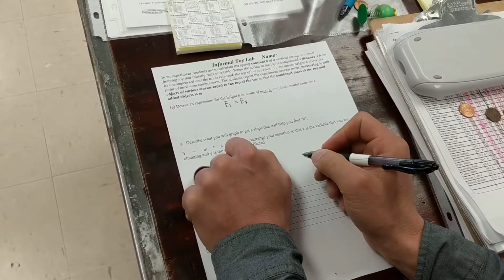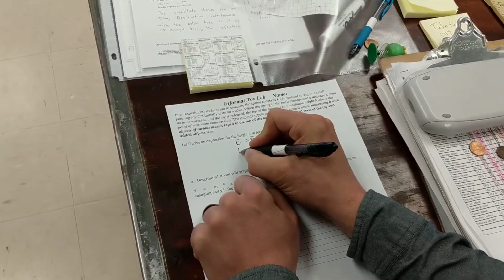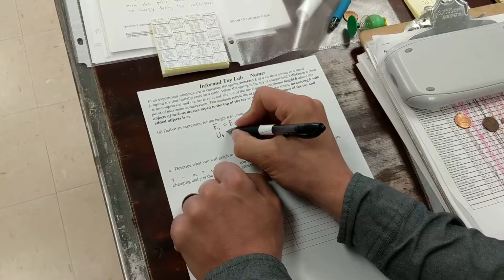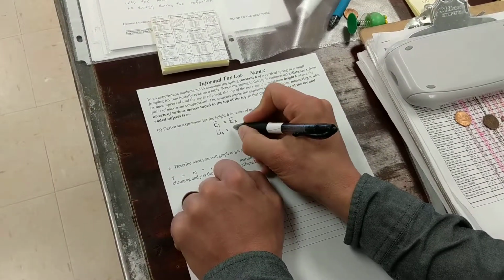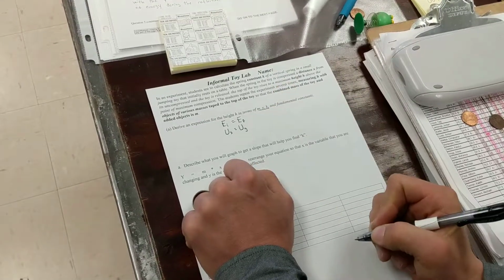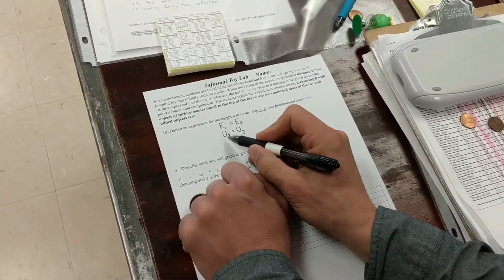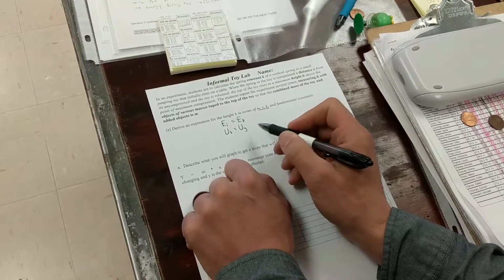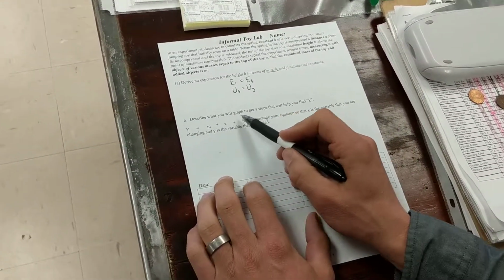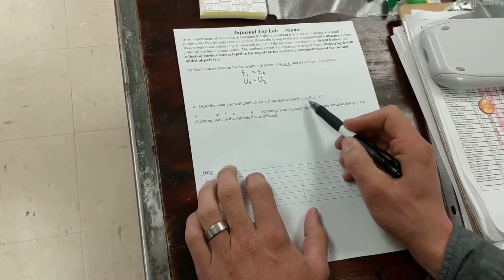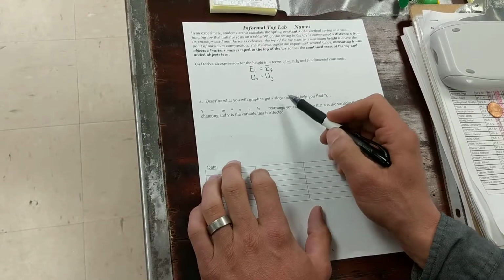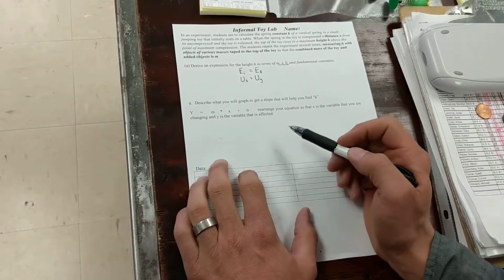Okay, what do I have to start? I have potential energy stored in a spring. At the top, that's my final position, I have potential energy due to gravity. Okay, now use the equations for these. I'm going to let you take it from there. And then you're going to have to describe what to graph where to get a slope that will help you find k. All right, and this is going to be kind of tricky, what to graph where, but you guys can figure it out. You're smart.